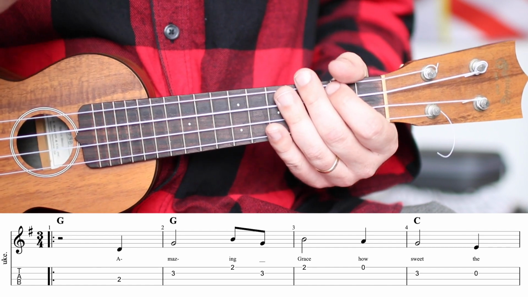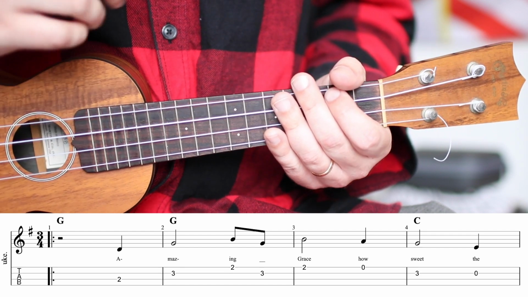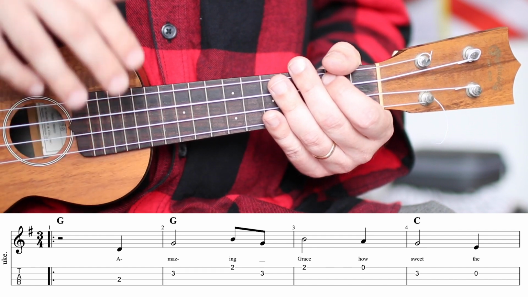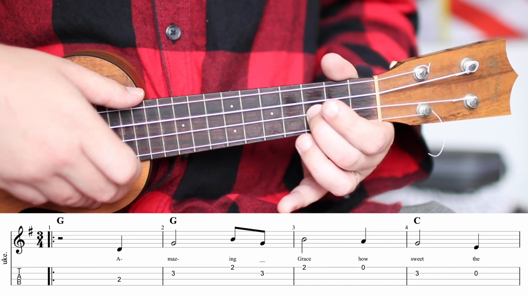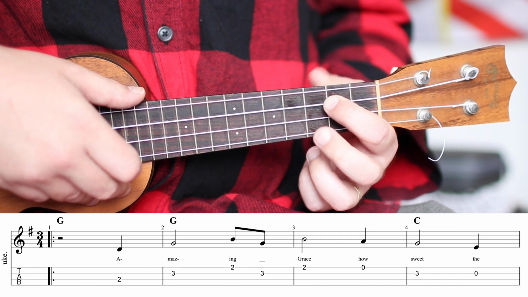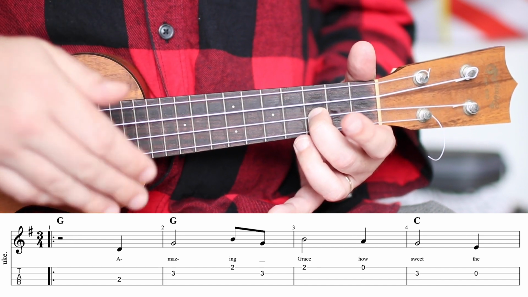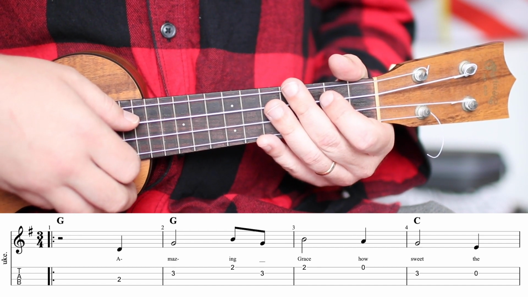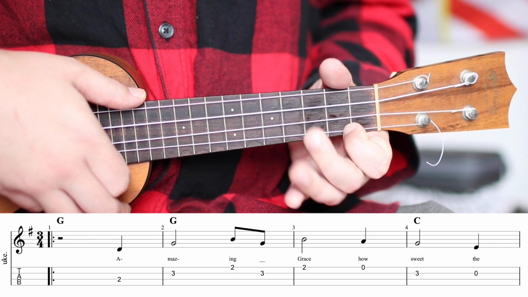Okay? Now, when playing this song, a lot of the rhythm is going to be on the 1 and the 3. Even that first measure, it's a rest. So it goes 1, 2, 3, 1. And our first note for the "A" in Amazing is the 2nd fret of the C string to the 3rd fret of the E string on the first beat of the second measure. 1, 2, 3, 1, 2, 3, and 1.